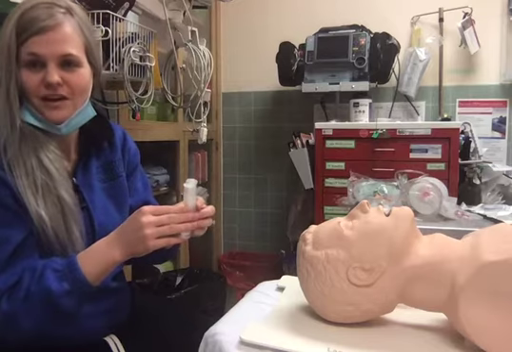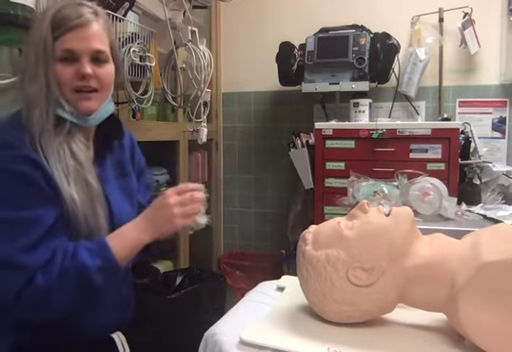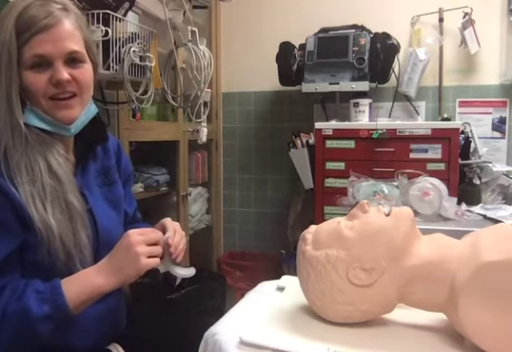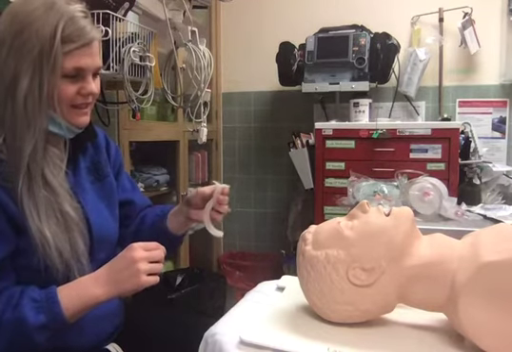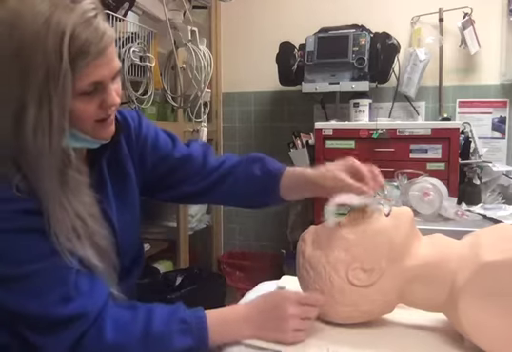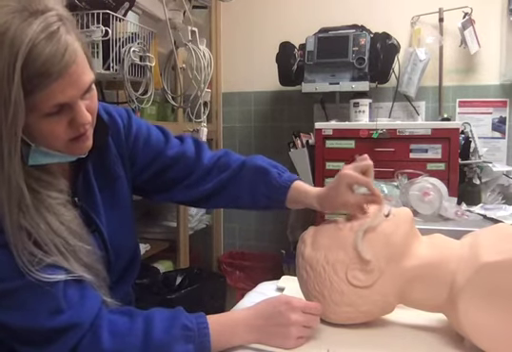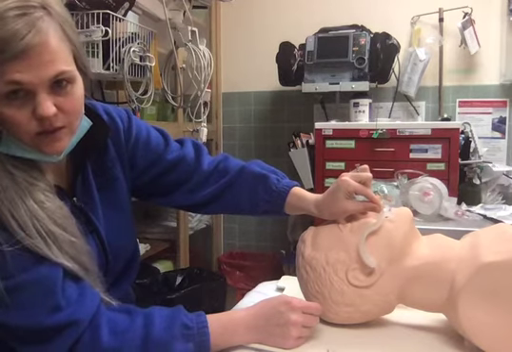Contraindication for this is if they are awake, don't try to stick this in their mouth. They will immediately tell you that that's not going to happen. Proper sizing is very important with these. You're going to be looking at the tragus and the corner of the mouth. So this is a correct size for this patient.